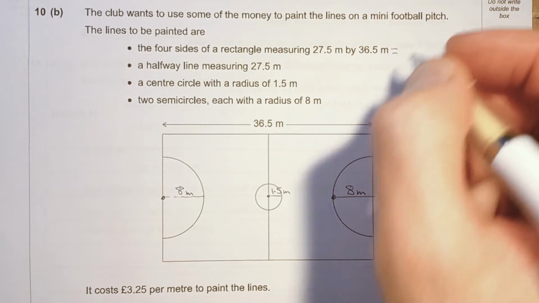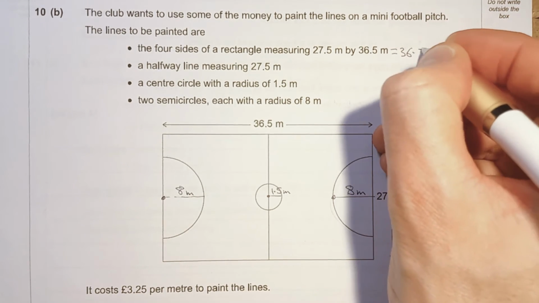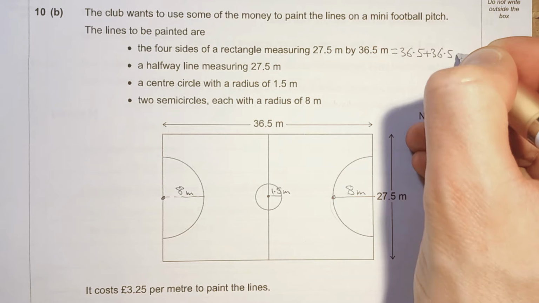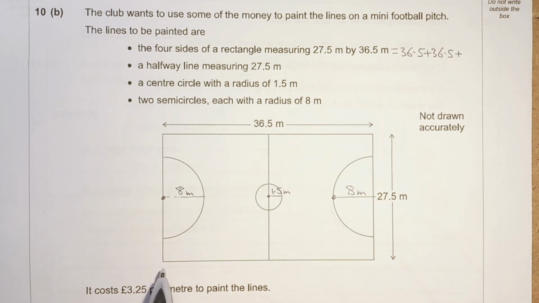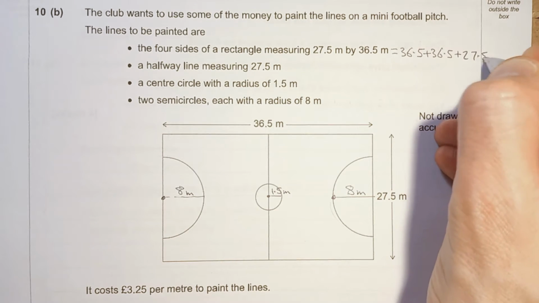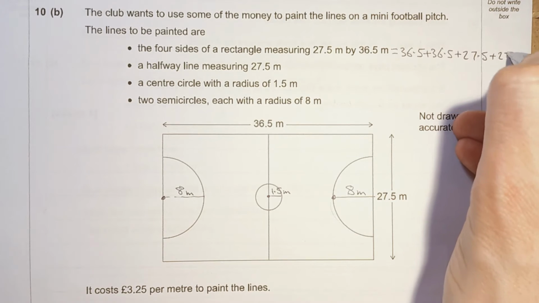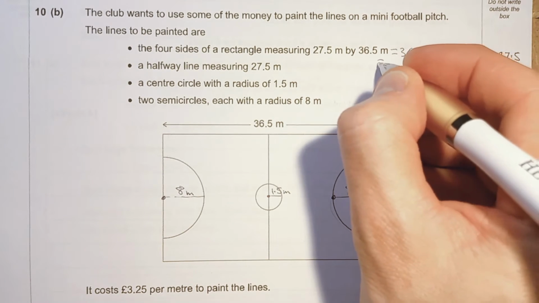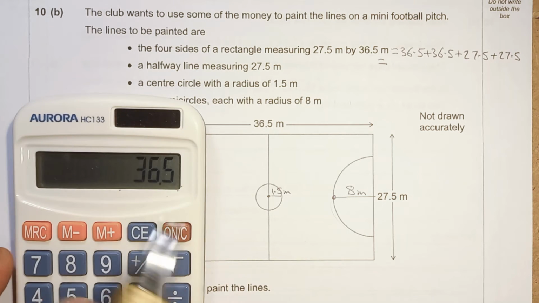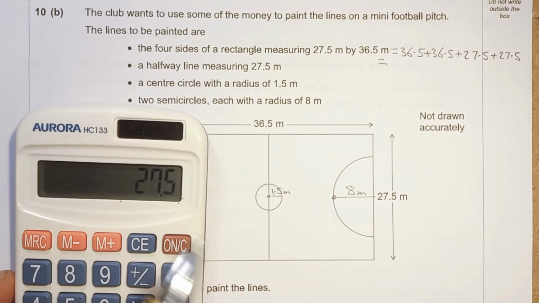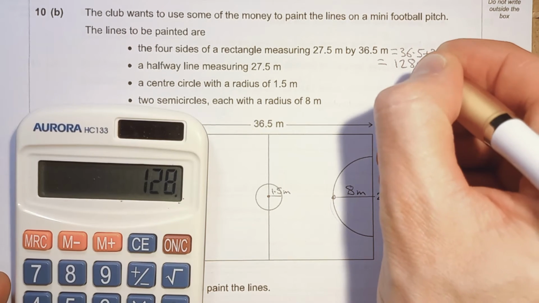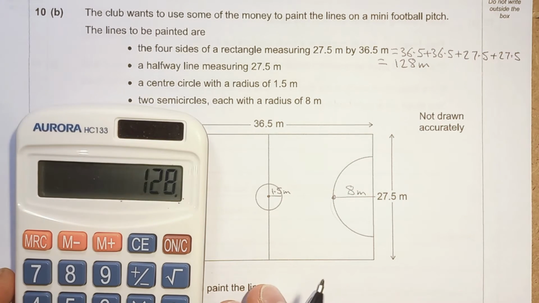So for the rectangle, we want 36.5. Then we've got another 36.5 at the bottom. You could do times 2, but I'm going to write them all out. So 36.5 there, 36.5 there, 27.5 down on the right, and 27.5 on the left. And if we add those all together, and you can add them up any way at all, it doesn't matter, so long as you do it correctly. We get 128 metres for that rectangle.